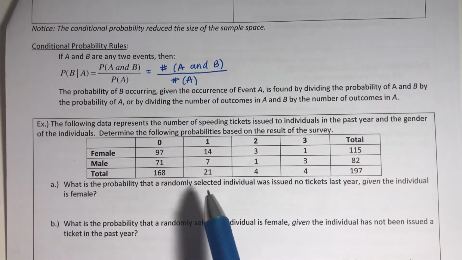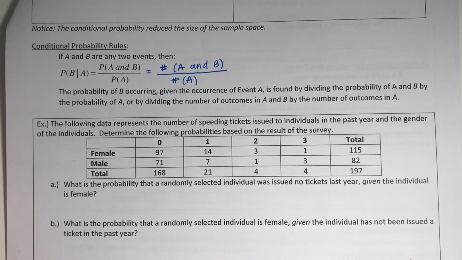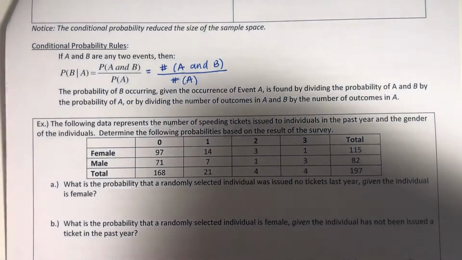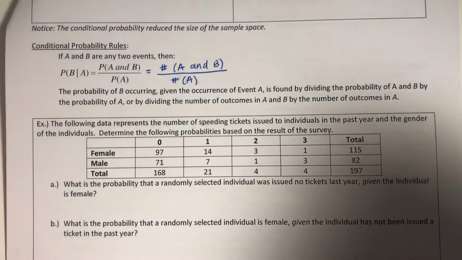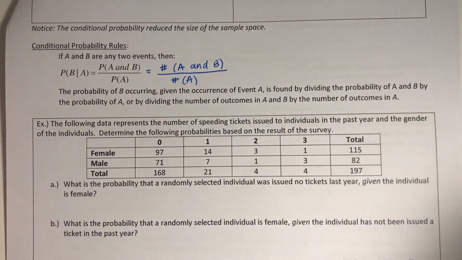the example right below. The example right below says the following data represents the number of speeding tickets issued to individuals in the past year and gender of the individuals. Determine the following probabilities based on the results of the survey. So if you notice too, there's totals already written in the table.